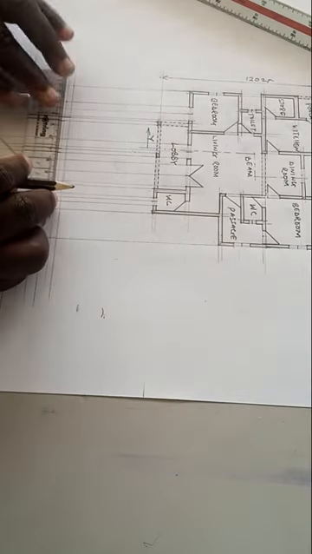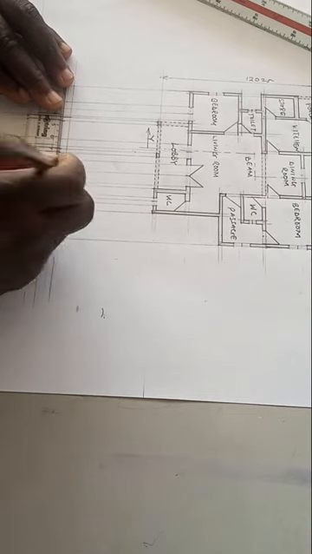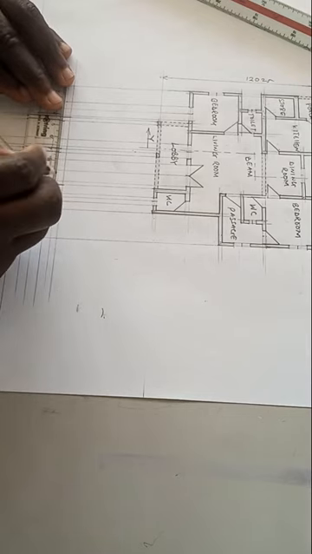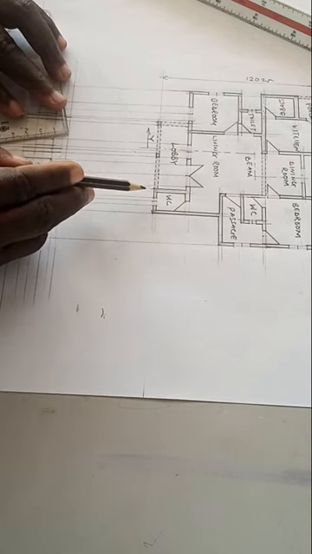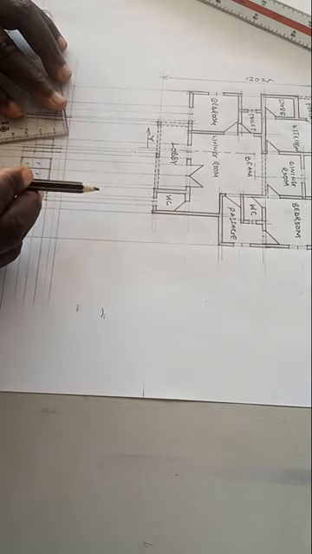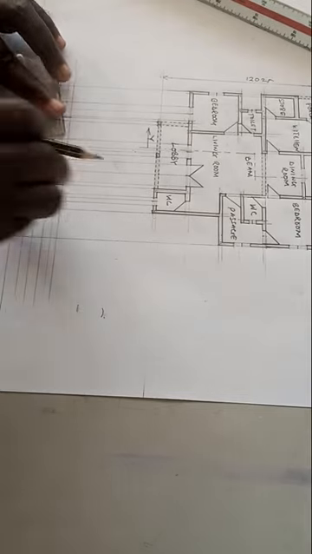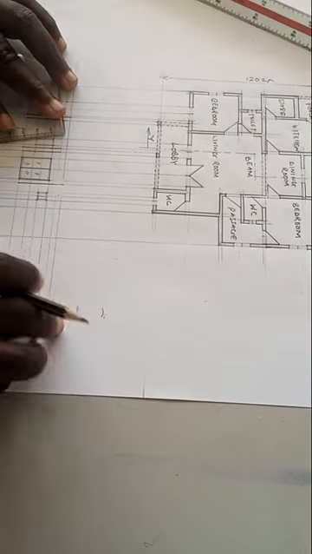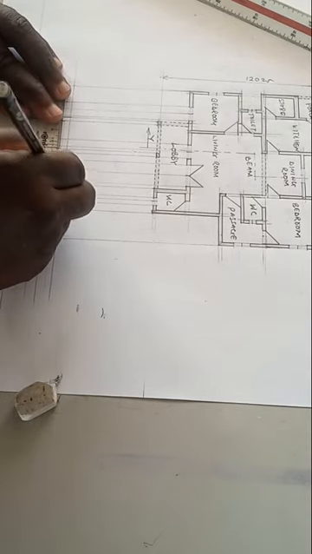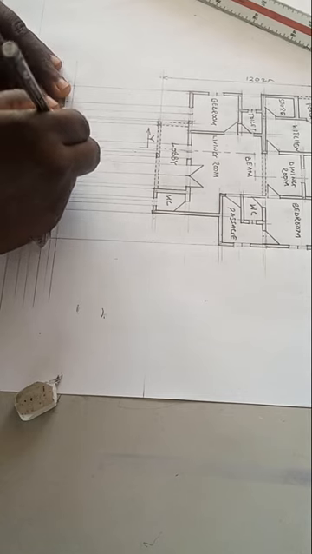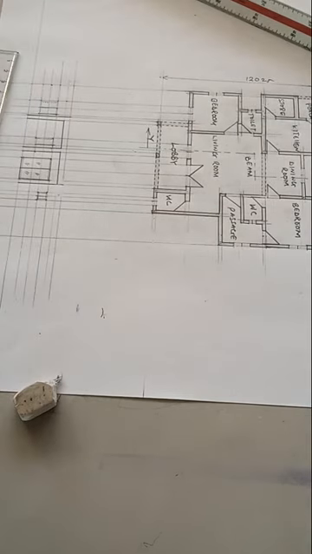So we can now draw our beam. This will be the beam. Then this one too will go. Let's see. Oh no, this will not get to the top because that's not the end. It will stop here like this, and you connect it to this one, and this one will be connected here.